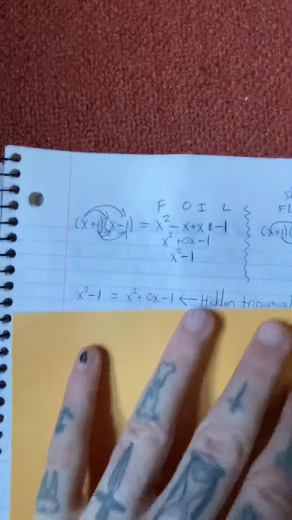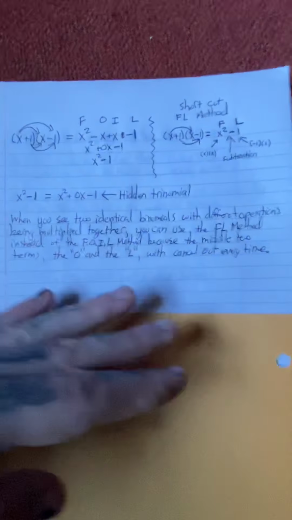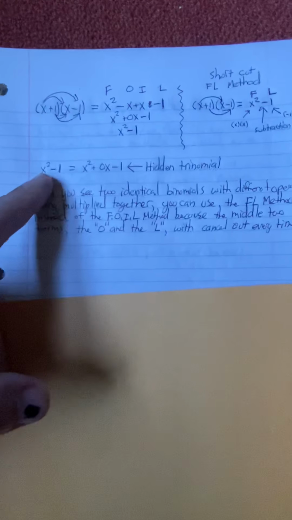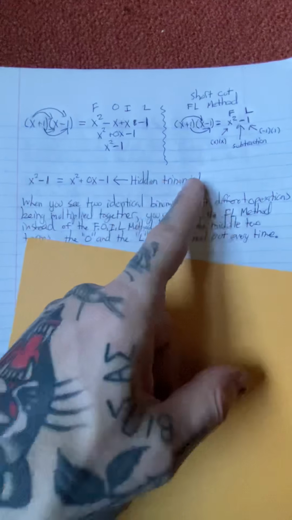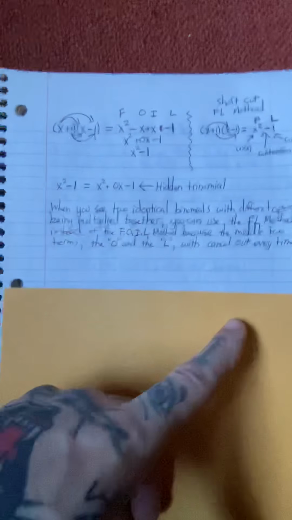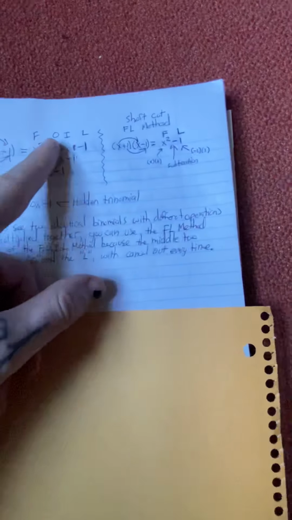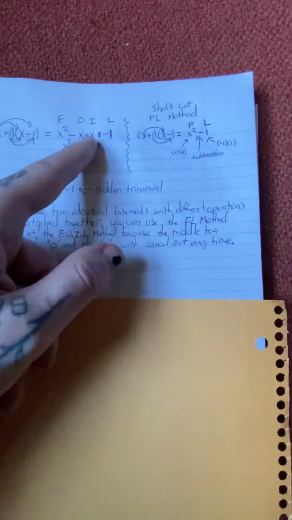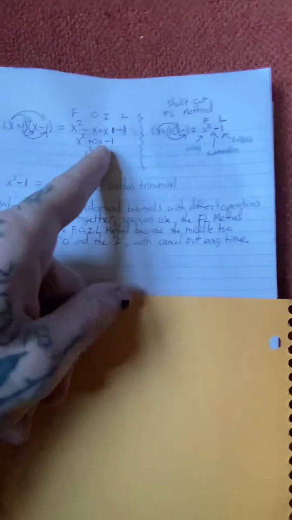All right. And now finally, just some final notes. I want to talk about how x squared minus 1, sometimes we're going to refer to it as a hidden trinomial. What does that mean? So we kept talking about how the O and the I disappear because -x plus x equals 0x. 0 times x is nothing.